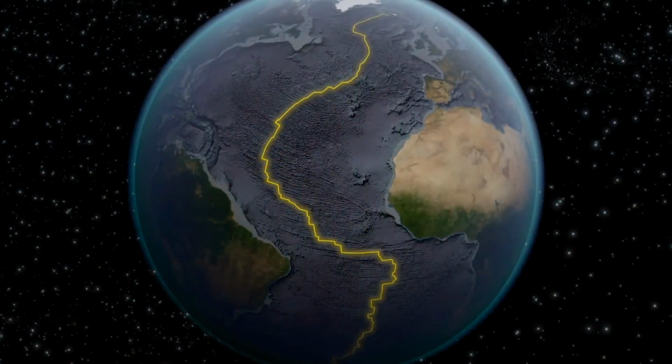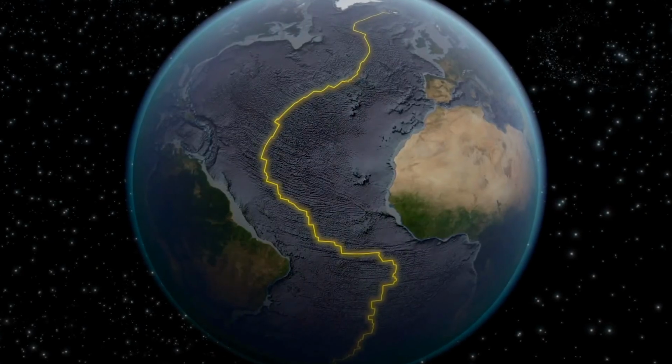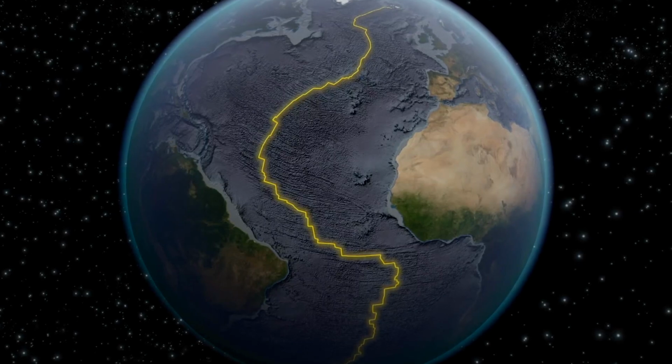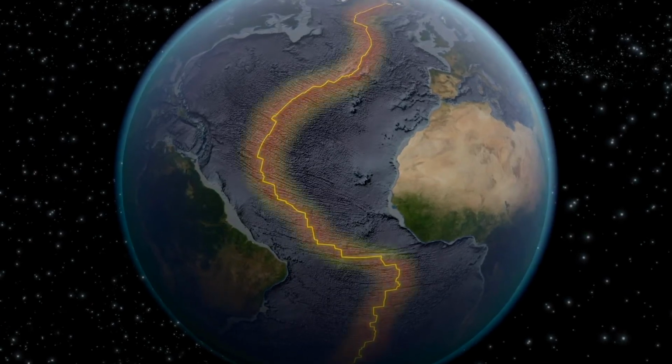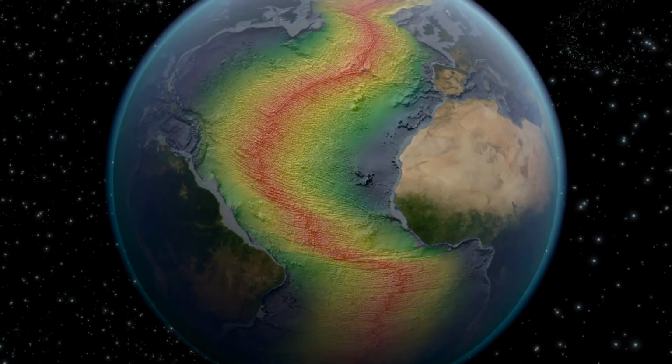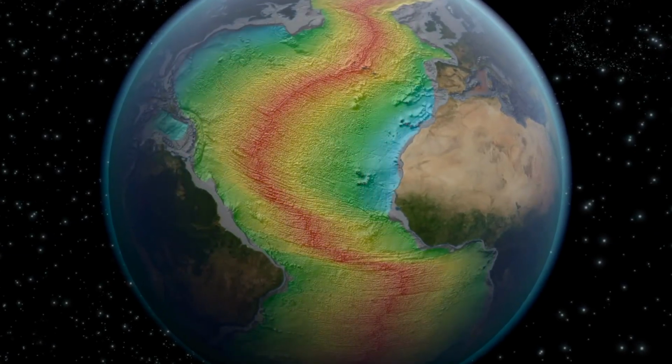This is part of the driving force that keeps the plate tectonic cycle going, this Mid-Atlantic Ridge that is the divergent plate boundary, creating new crust and dividing the New World from the Old World, or North and South America from Europe and Africa.